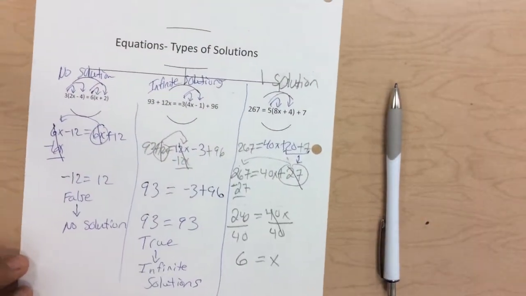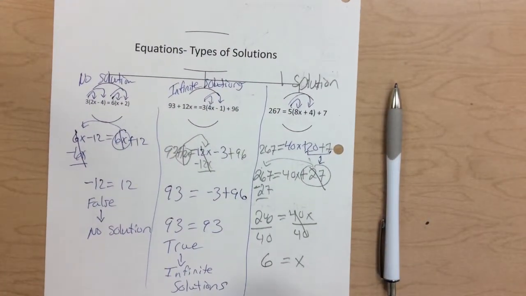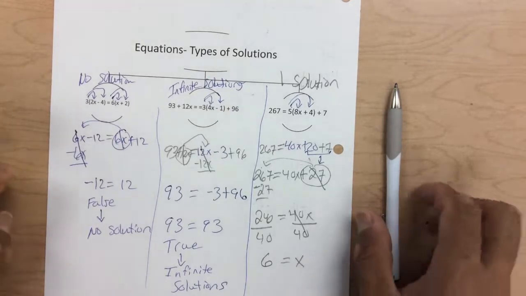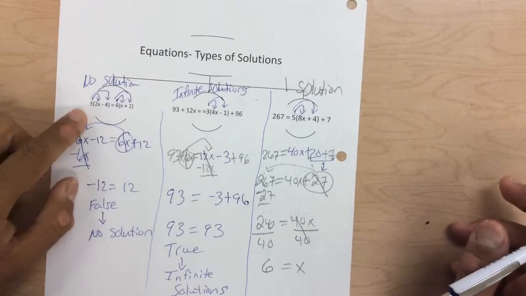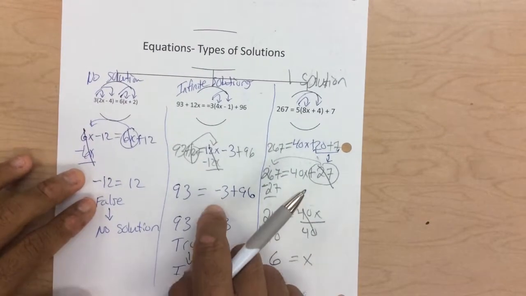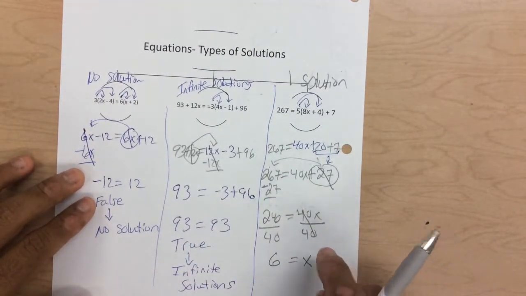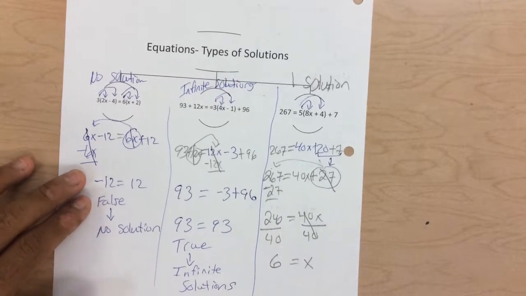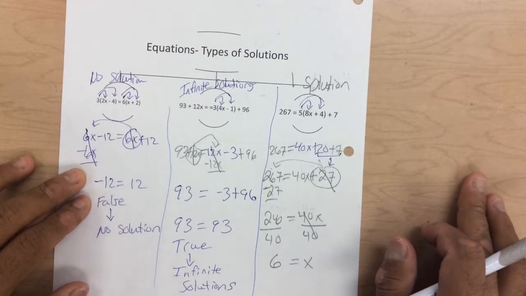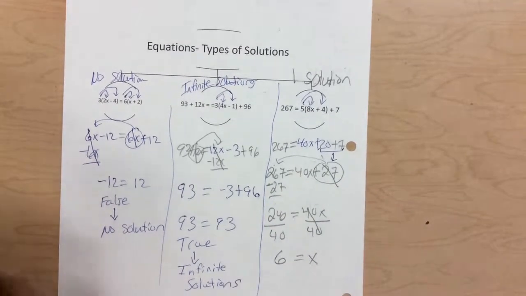Okay, so there's the 3 types of examples that you might encounter when it involves solving equations. You can encounter a problem that has no solution, a problem that has infinite solutions, or a problem that just has one solution. If you have any other questions about today's lesson, please do not hesitate to ask me in class the next day.